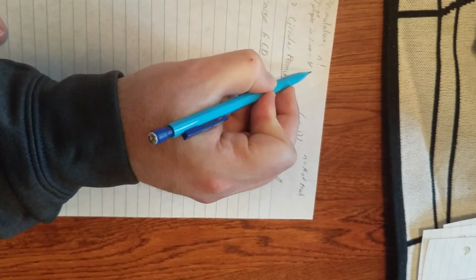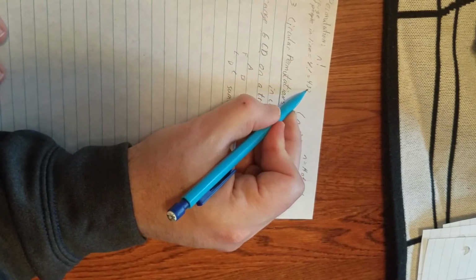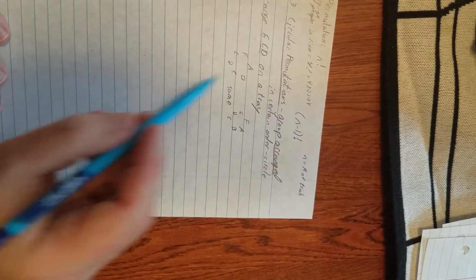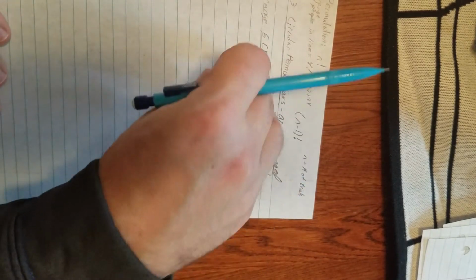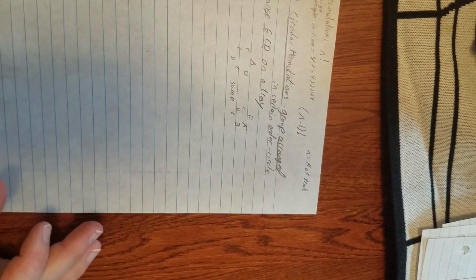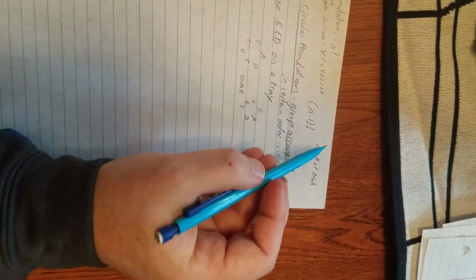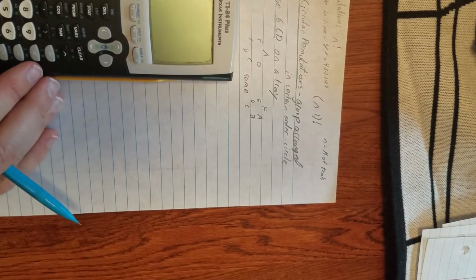That would just be 4 factorial, which is 4 times 3 times 2 times 1, which is 24. But if they're in a circle, then we subtract 1 because, like I said, turning it clockwise or counterclockwise, you still got the same thing. So if it's not a circle, it's n factorial. If they are in a circle, it's n minus 1 factorial.